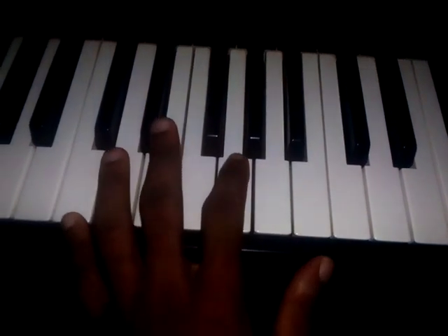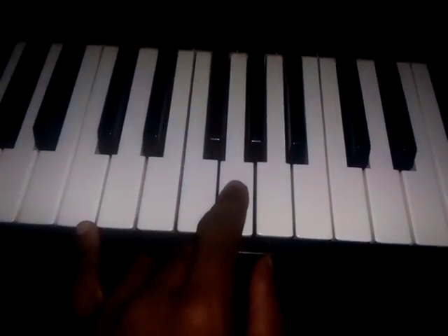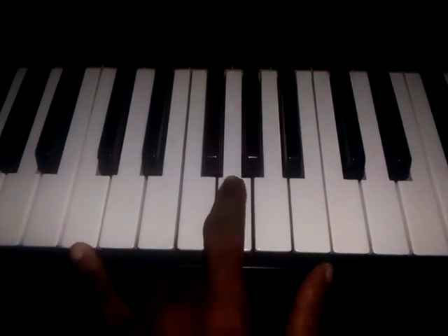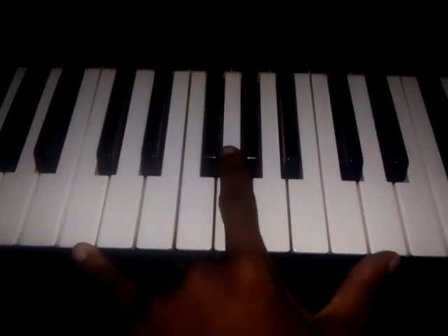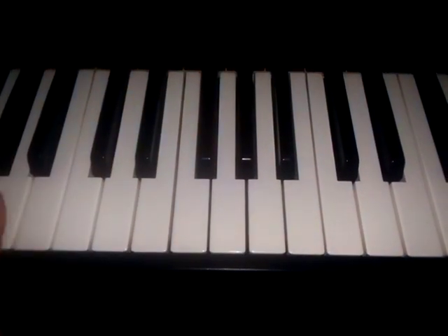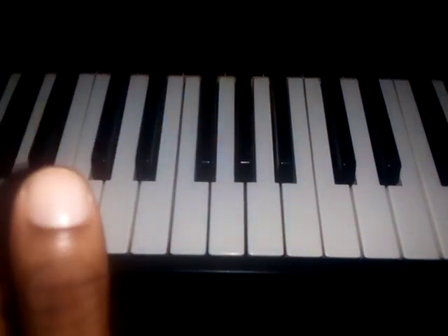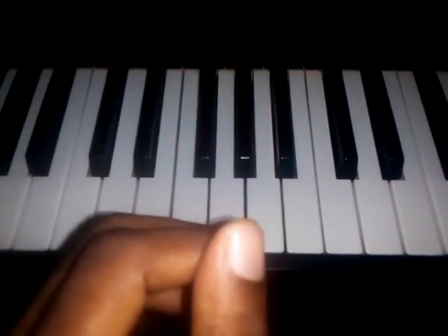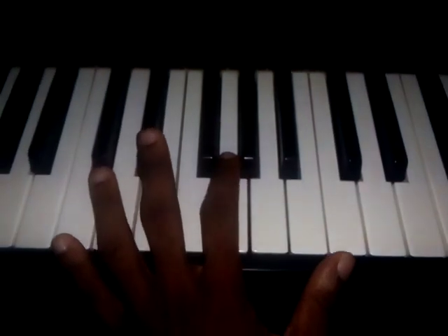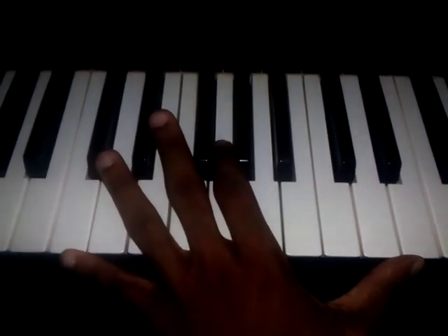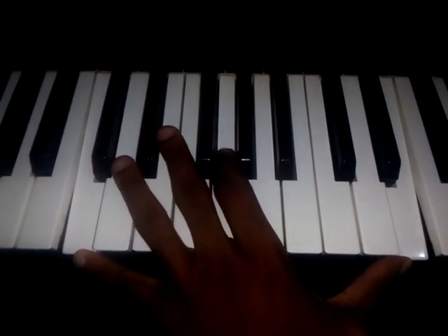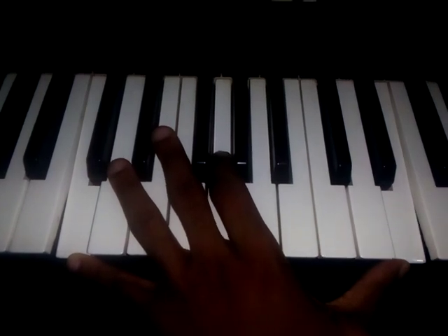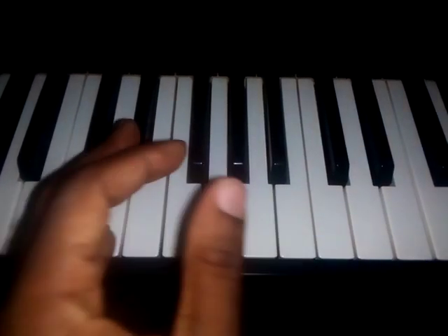So right now, my camera, my phone, is in my right hand, and that's what I'm using to shoot this video. So because of that, I'm just going to use my left hand to demonstrate to you how the chord voicing is going to look on the keyboard. So just bear with me.